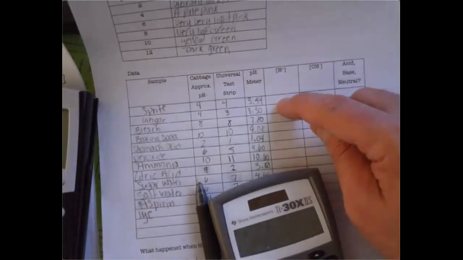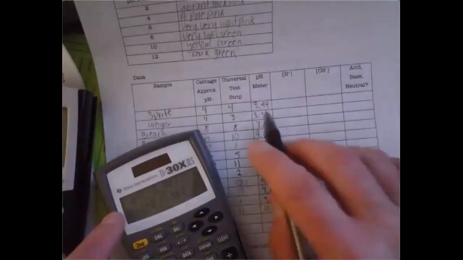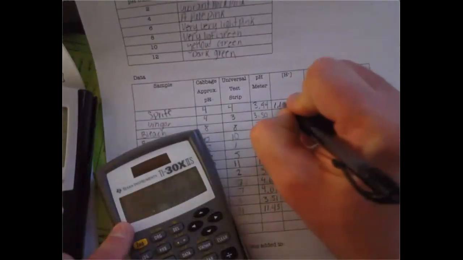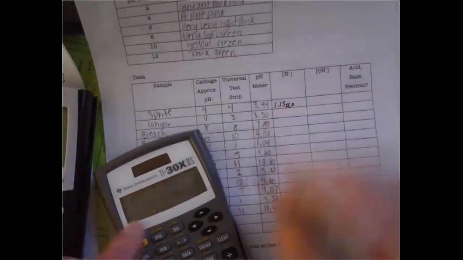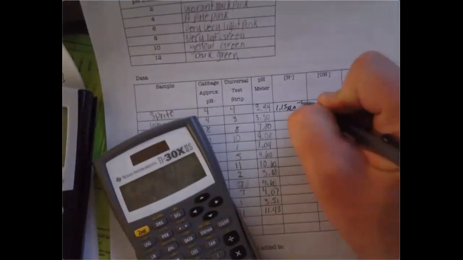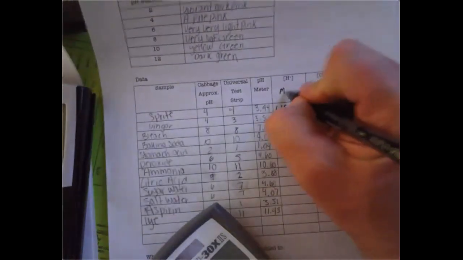Be careful, I write it in for you. All right. So I have 3 digits here, right? So I'm going to use 3 here. 1.15 times 10 to the negative 4th. Now that is concentration, so that is molarity.